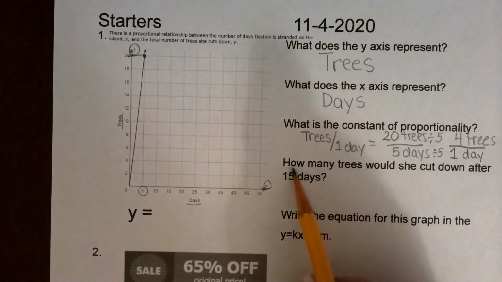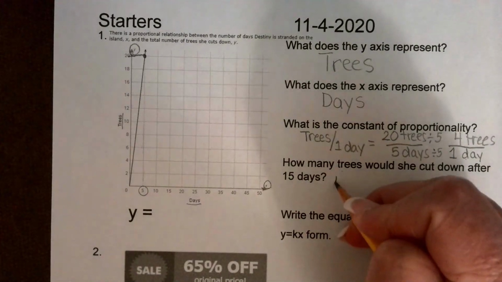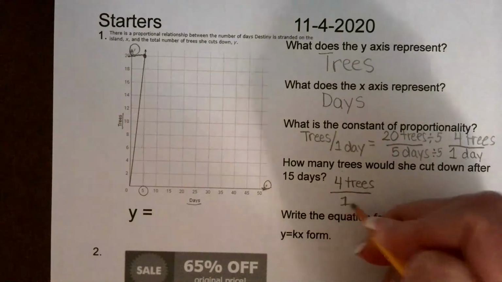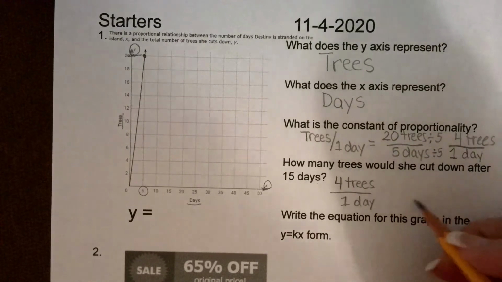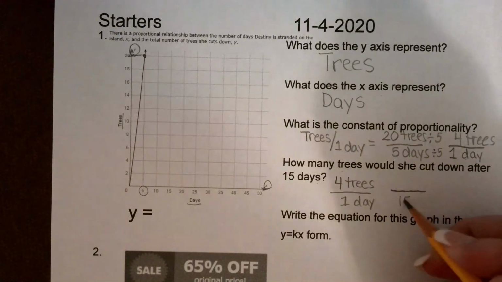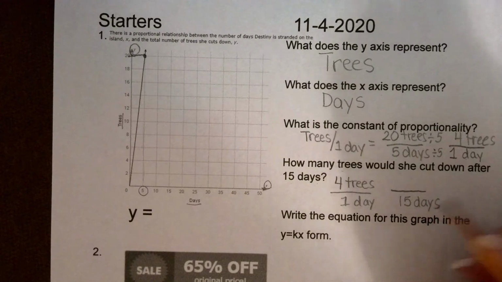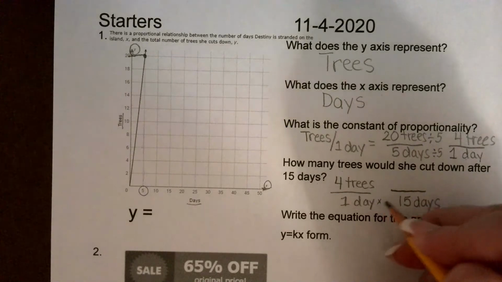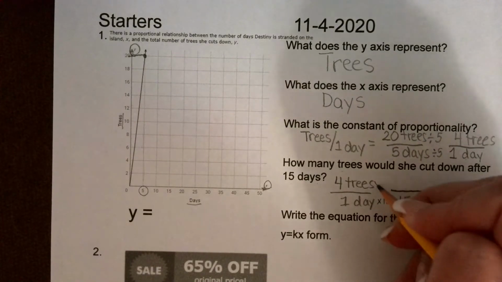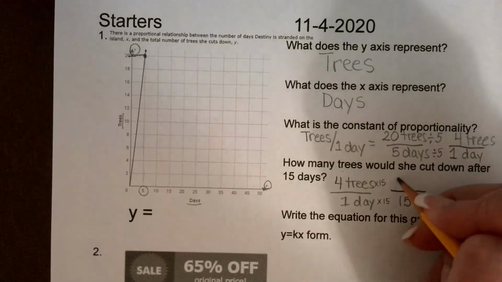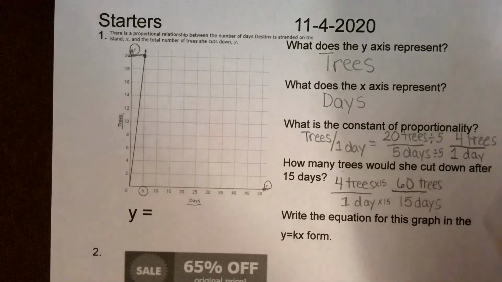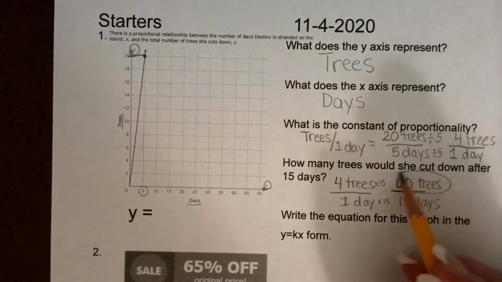So then it says, how many trees would she cut down after 15 days? So if we can do 4 trees in 1 day, then if I'm looking at 15 days, to get from 1 to 15, I would multiply by 15. And 4 times 15 is going to give me 60 trees in 15 days.